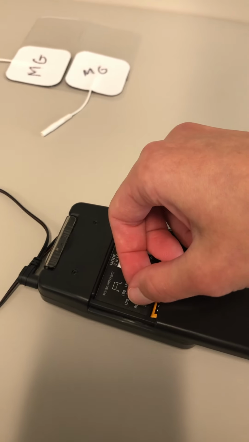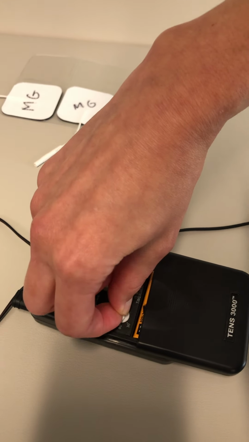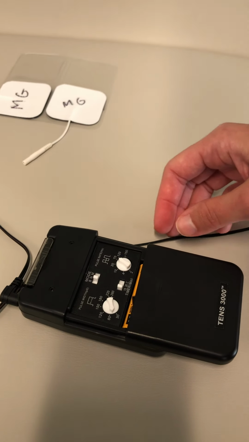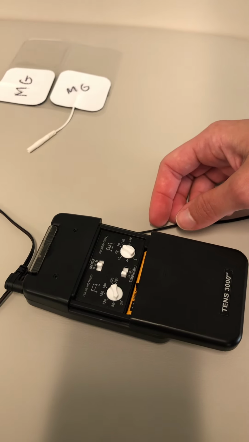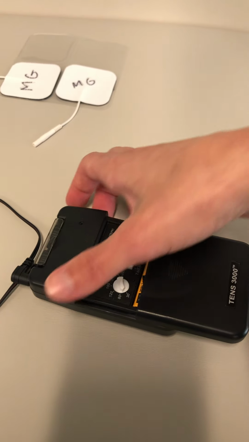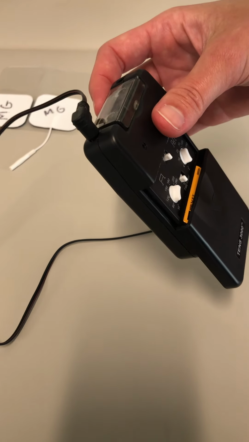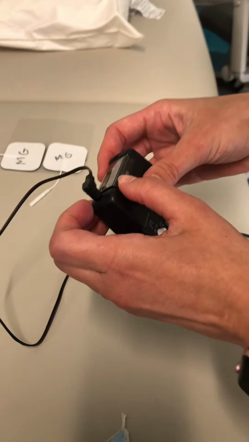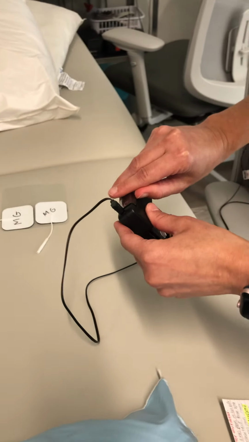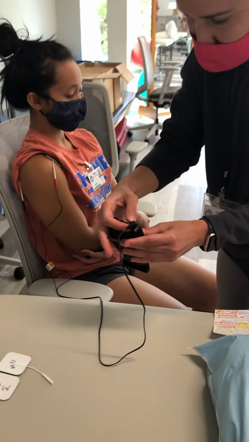The pulse duration will be right at 70. And then we go ahead and start adjusting the amplitude until it's comfortable for the patient.